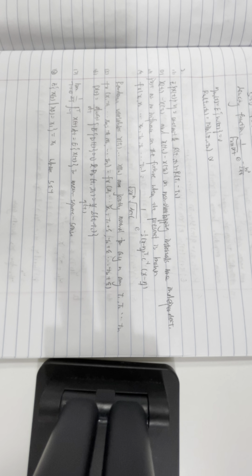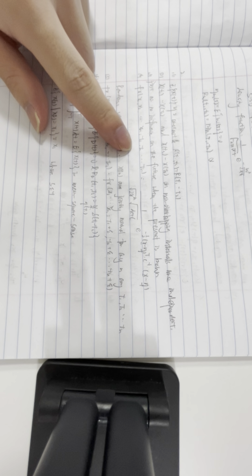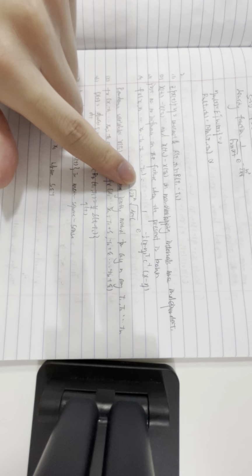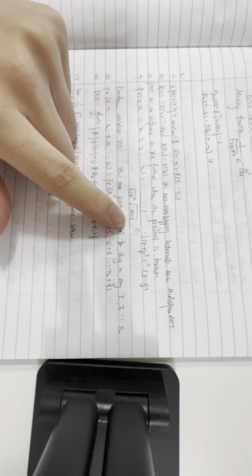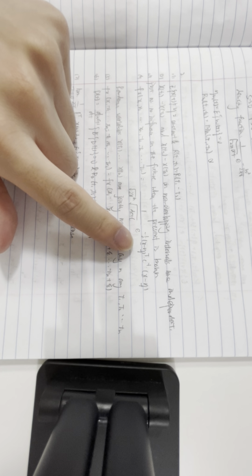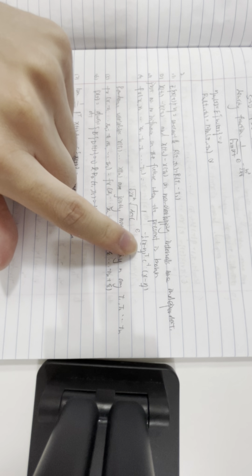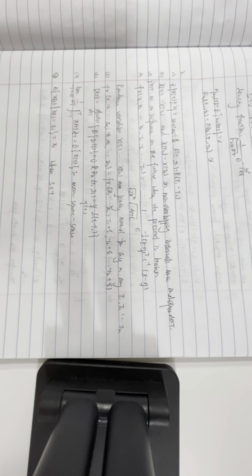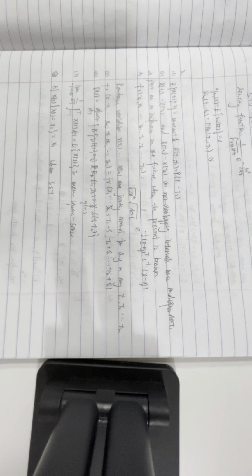The fourth one is normal process. A normal process has f(x1, x2, ..., xn; t1, t2, ..., tn) equals 1 over (2 pi)^(n/2) times the square root of the determinant of C, times e to the negative 1/2 times (x - mu)^T C^(-1) (x - mu).